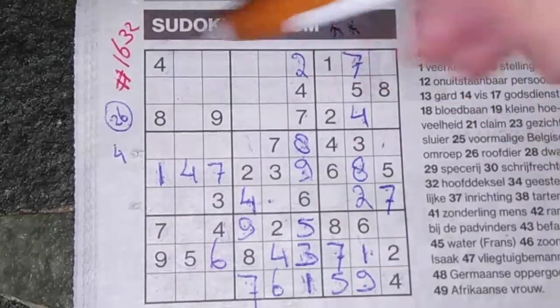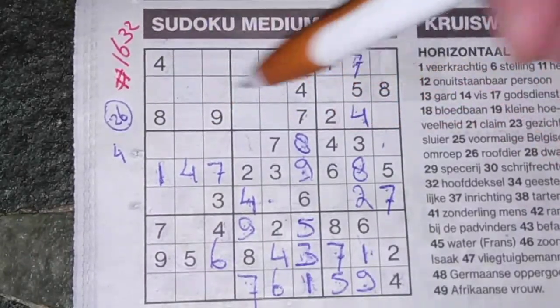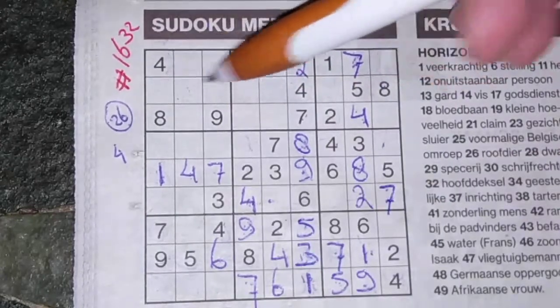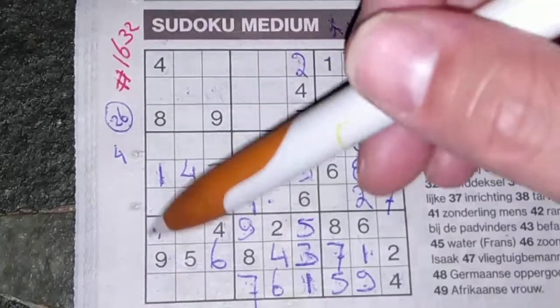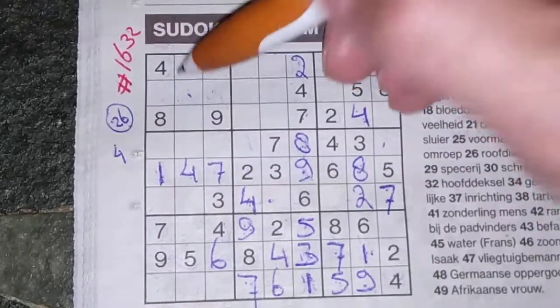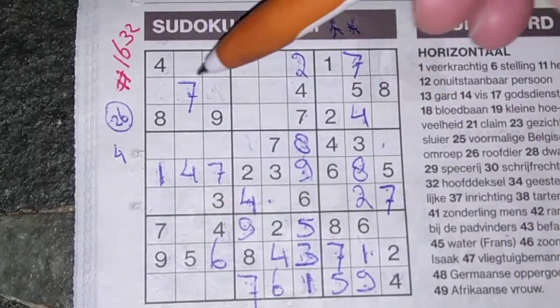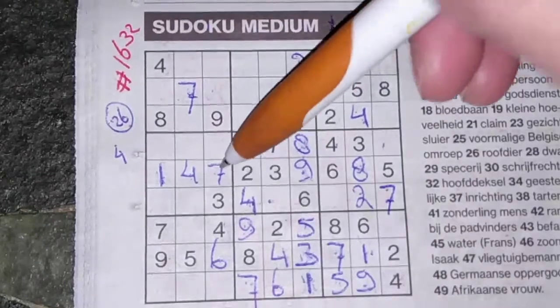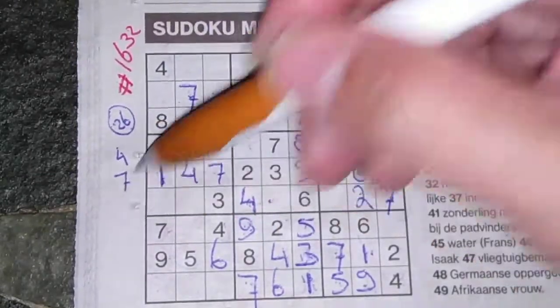7 in the first row, 7 in the third row. So in the row between, the second row, the only 3 places for the 7 should be here, here, or there. We see here 7, no 7 there. Here also a 7, so no 7 there. Only place for the 7 should be there. And all the 7s are used. I can see digit number 2.